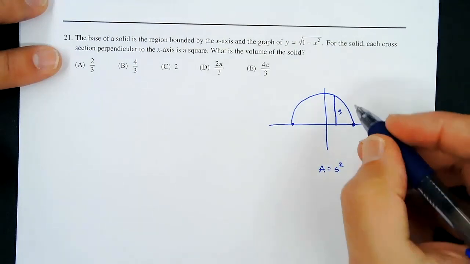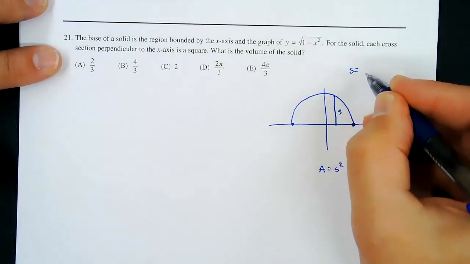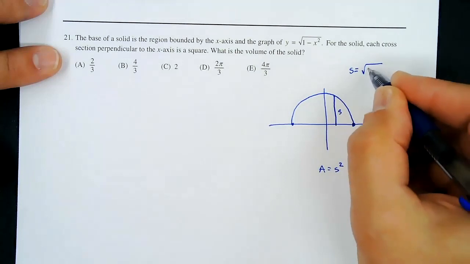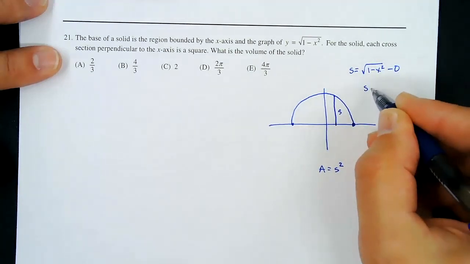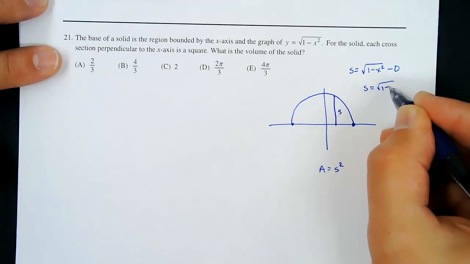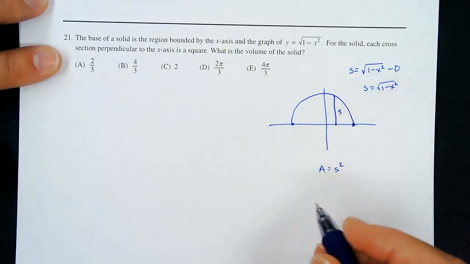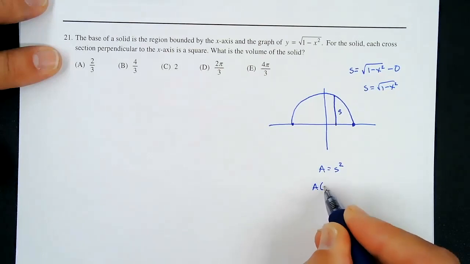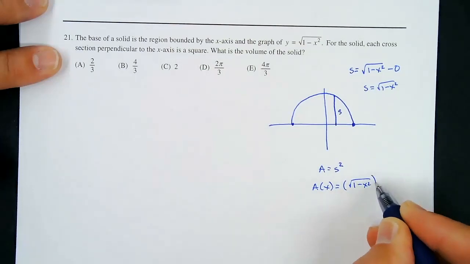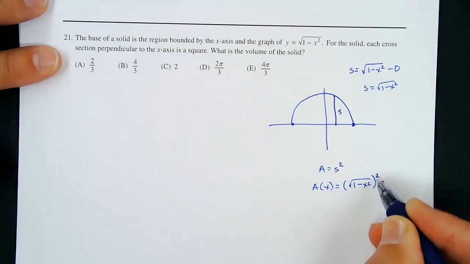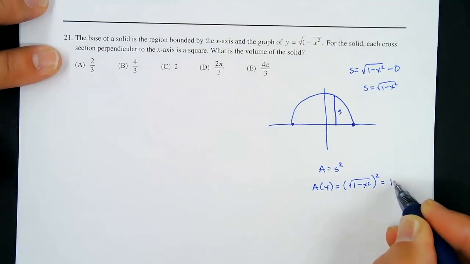So my s is equal to the square root of 1 minus x squared minus 0, which is simply the square root of 1 minus x squared. That's the side length. So my area function would wind up being the square root of 1 minus x squared, squared, which is simply 1 minus x squared.